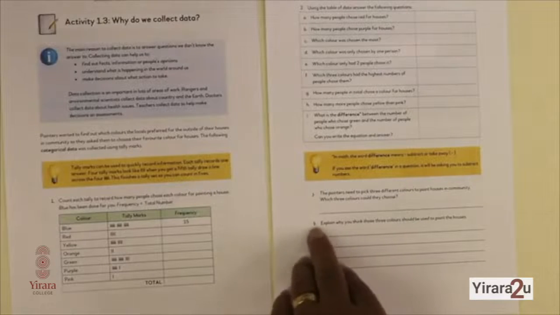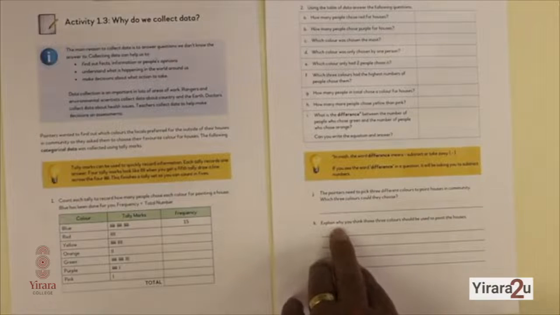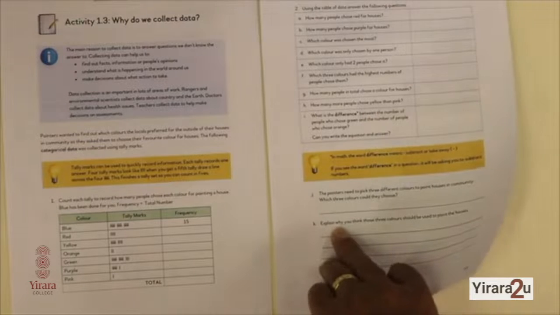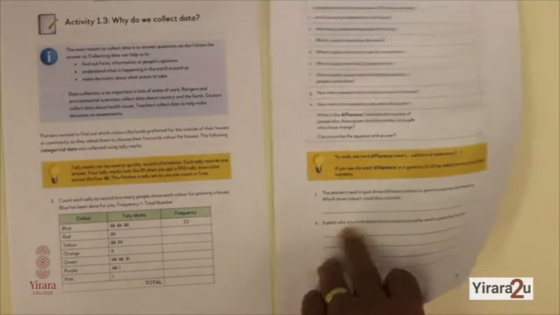Next question, explain why you think those colours should be used to paint the houses. I think I just gave you the answer. So I hope you're listening. That made that one very easy.